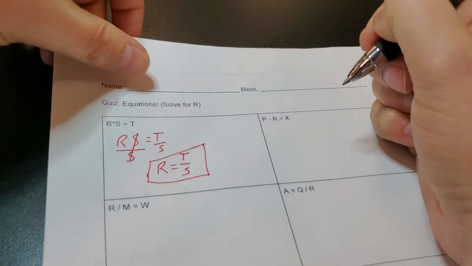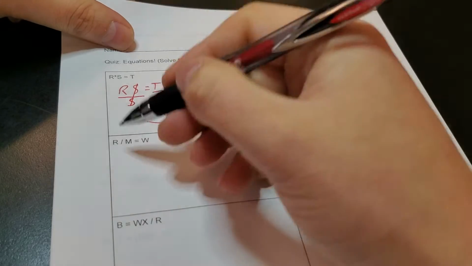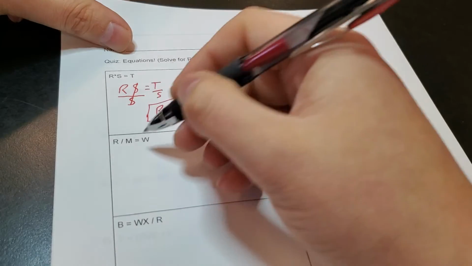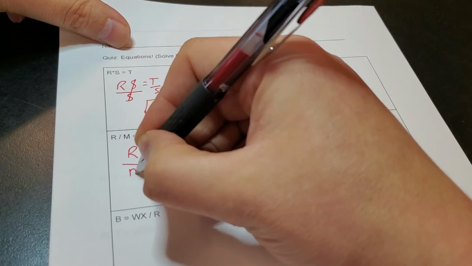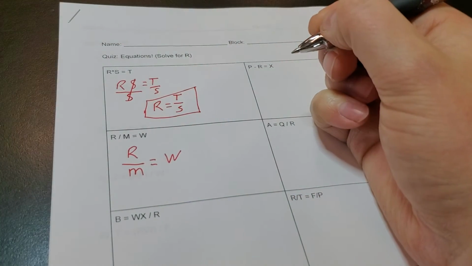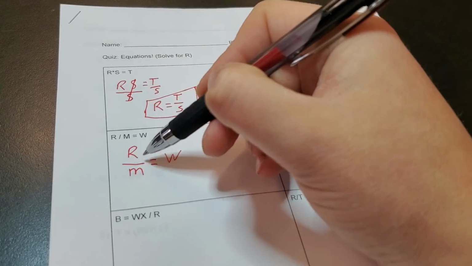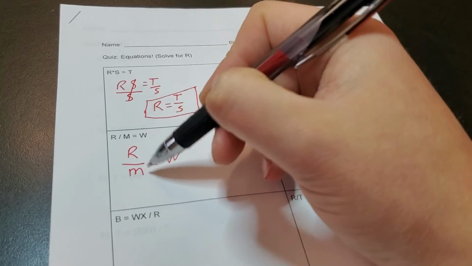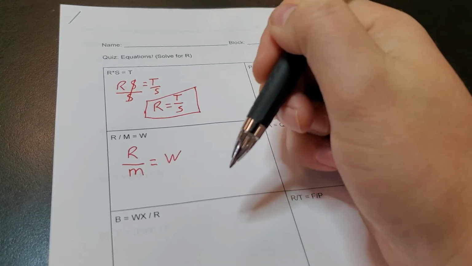Okay? Let's look at the second one, this one down here. Again, this looks funny to me. It's not how I would expect to see it. So when I look at this, I'm going to say R over M equals W. Now, I'm thinking about my balance. I want to isolate R, get it alone, remove the M from this side so that I can solve for just R later on in a full problem.